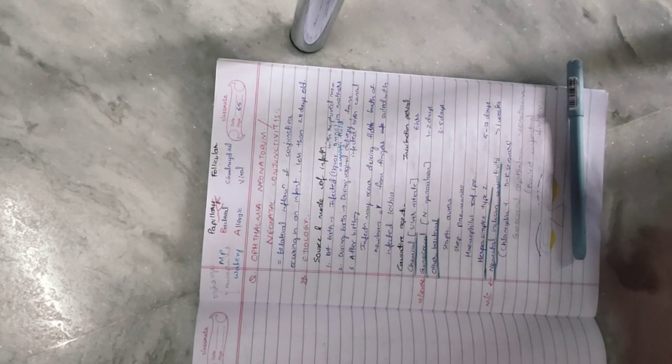Source and mode of infection. The infection can occur before birth, during birth, or after birth. Before birth, it occurs due to infected amniotic fluid in mothers with ruptured membranes. During birth, during vaginal delivery, the infection can occur from the infected birth canal. After birth, the infection may occur during the first bath of the newborn or from fingers soiled with infected lochia.